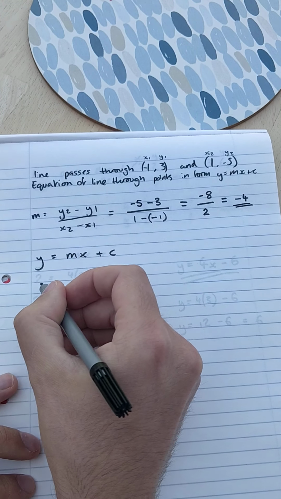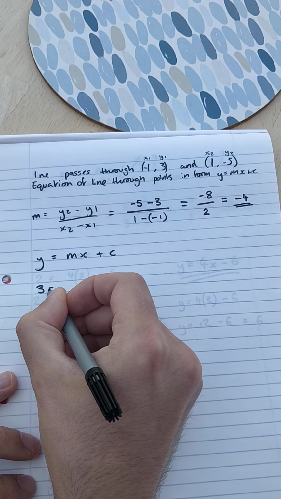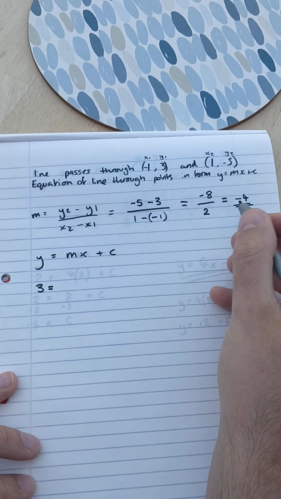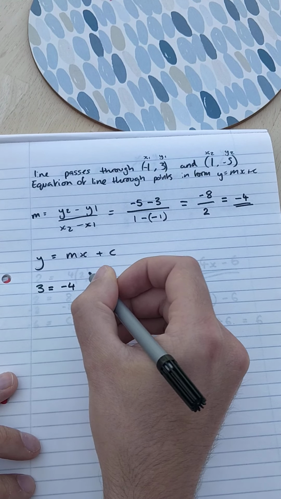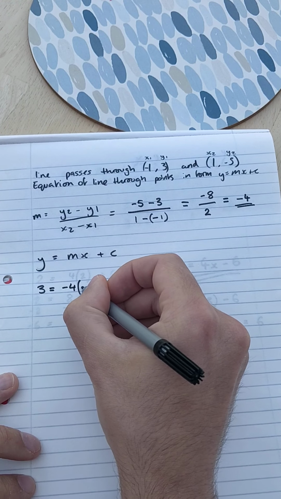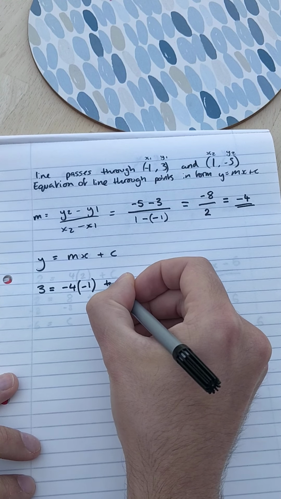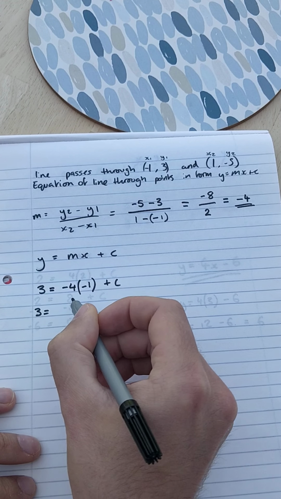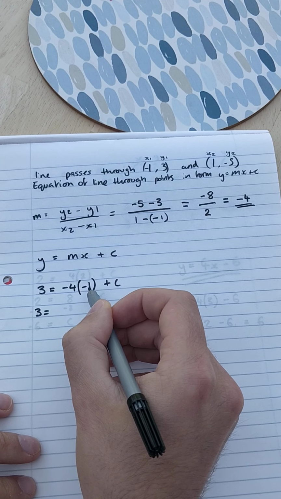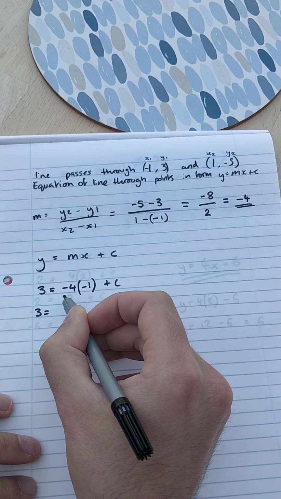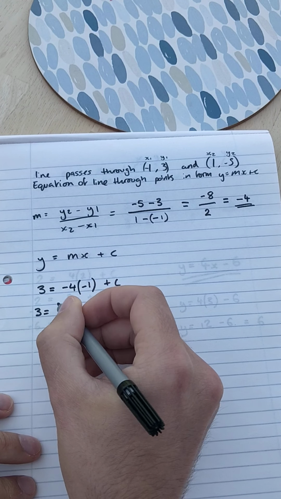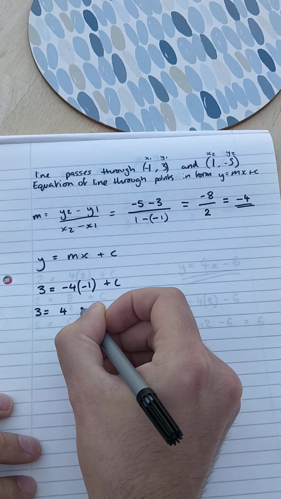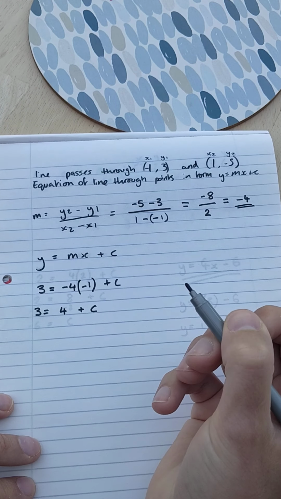So my y here is 3, my m is negative 4, my x is negative 1, and I'm trying to work out my c. Now here, minus 4 times minus 1, minus times a minus is a positive, so that becomes 4 plus c.